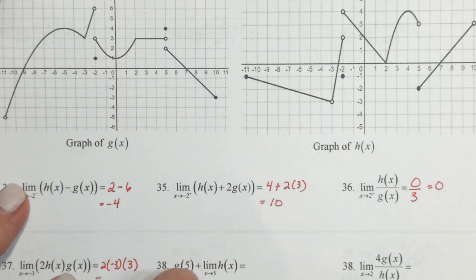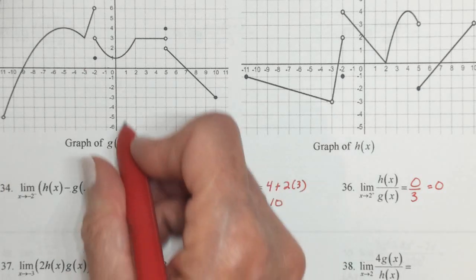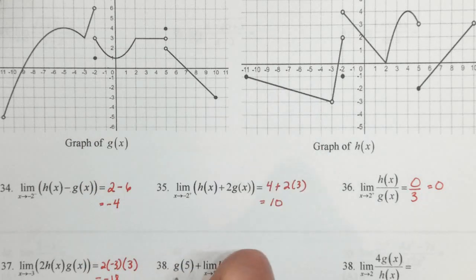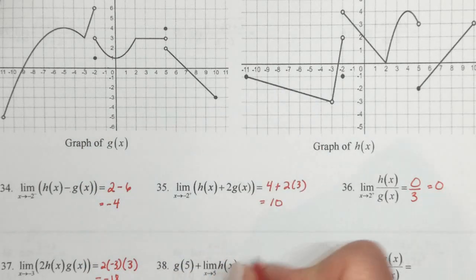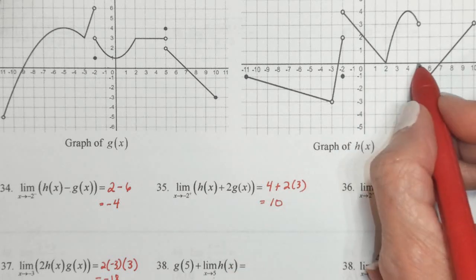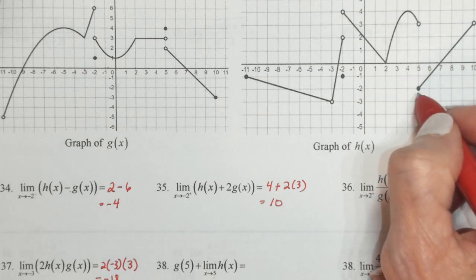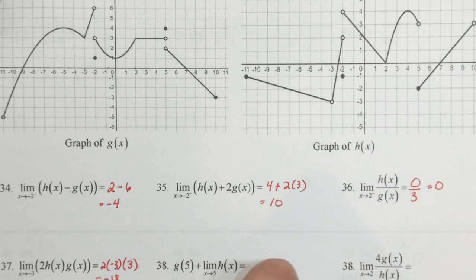So this ends up being negative 18. g of 5 is 4, plus the limit as x approaches 5 of h. Oh, there's a jump there. That does not exist. So I get rid of that and I just say this does not exist.